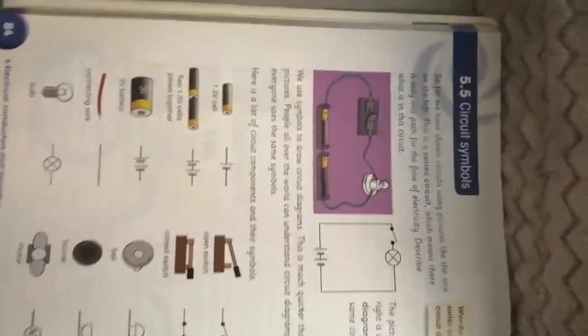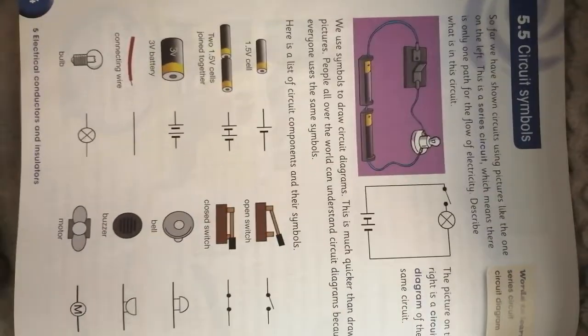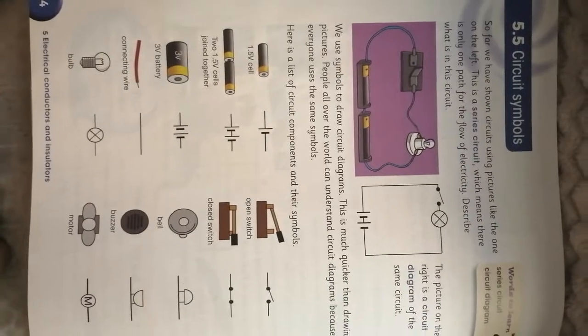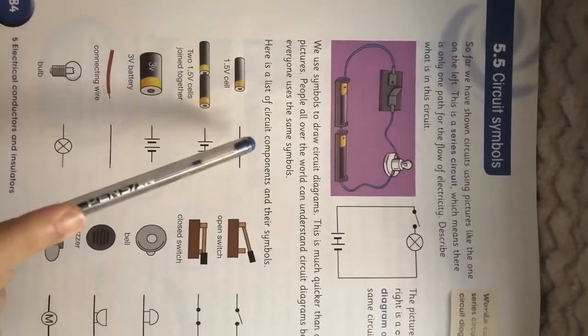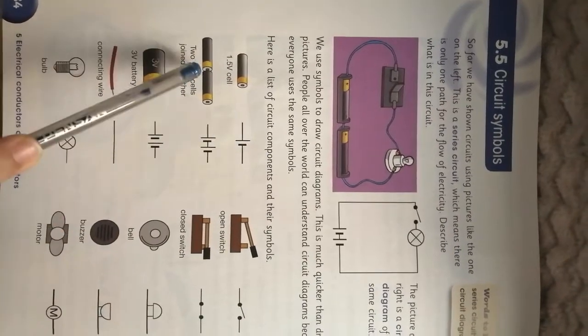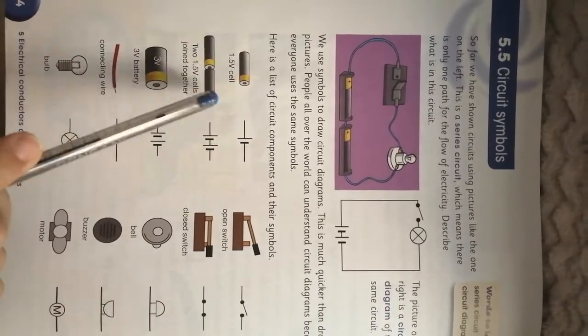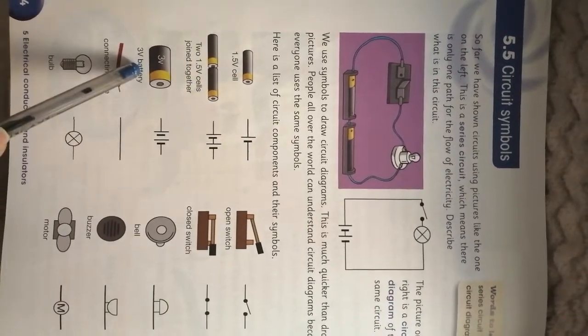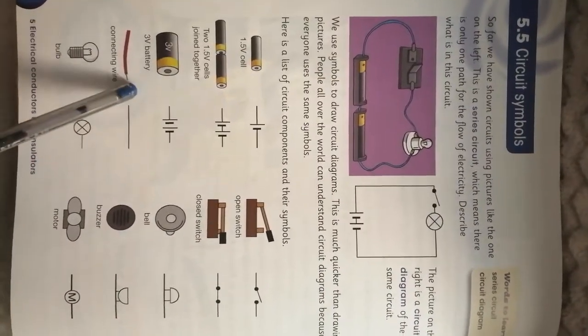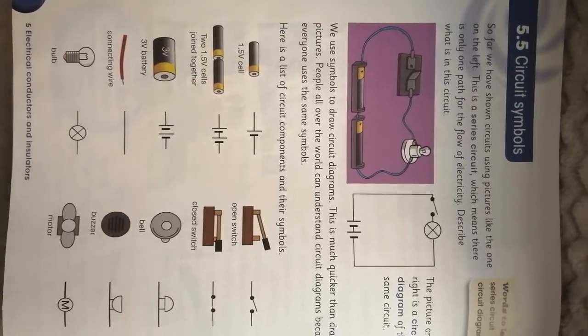Okay, grade 5. So, as we started yesterday, we started learning about circuit symbols. We learned that this is called a cell, and this is called a battery. Two or more cells joined together. This is a battery. Okay? This is a connecting wire. This is how you draw it.